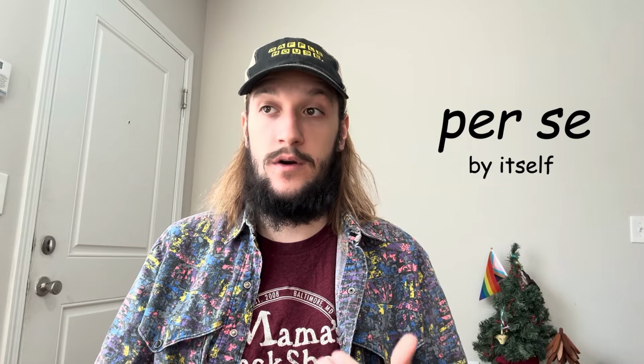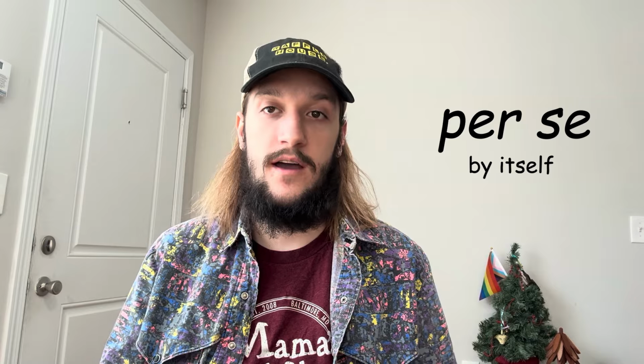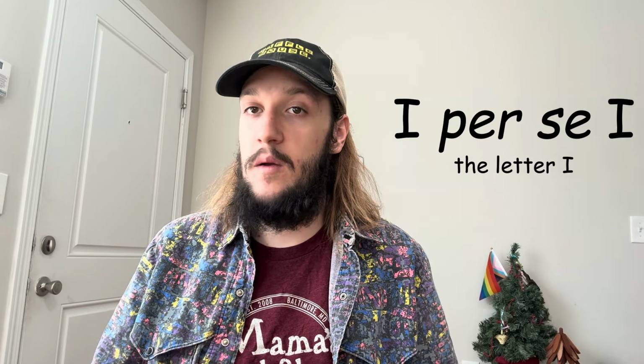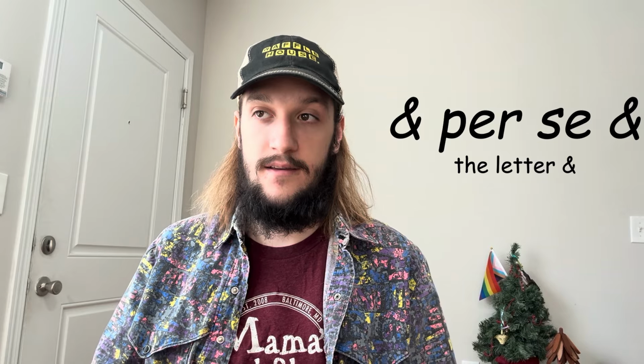But it didn't used to be called that. For the longest time, the name for this symbol was just "and." So, what happened? Well, it used to be common to say "per se," Latin for "by itself," when you are talking about a letter that also happens to be a word. So, to specify you're talking about the letter I and not the word I, you would say, "I per se I." And when you're talking about the character and, you would say, "and per se and."